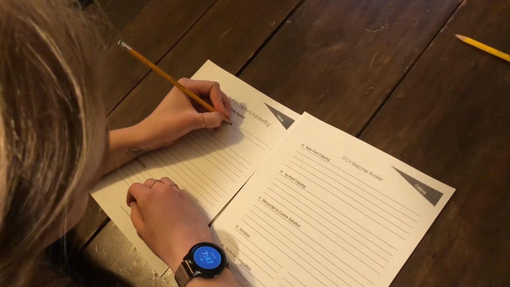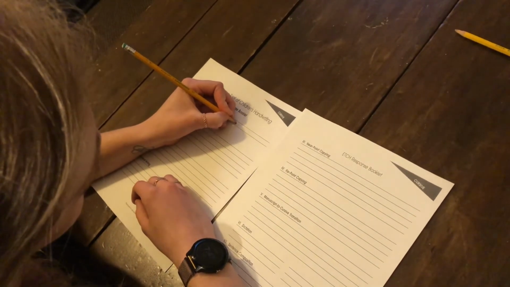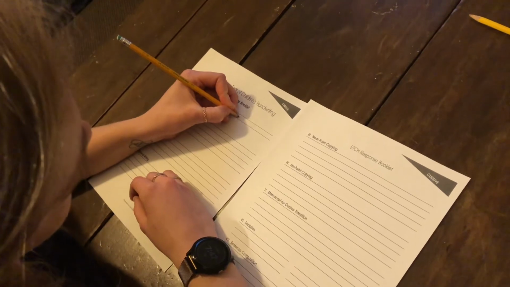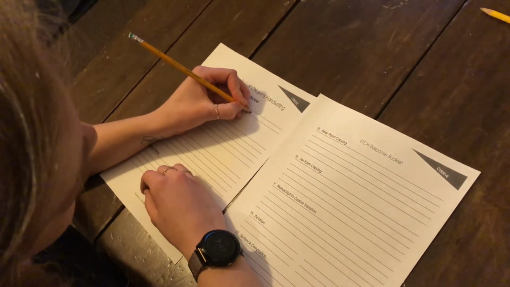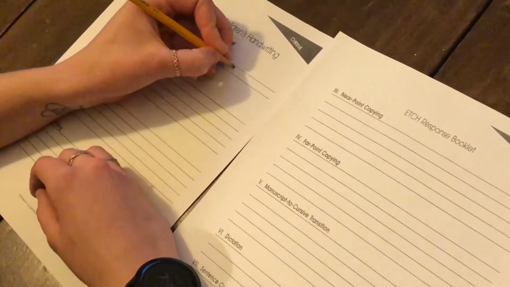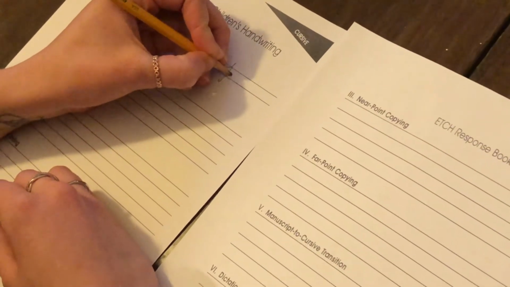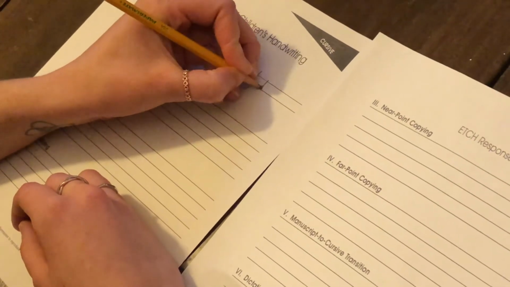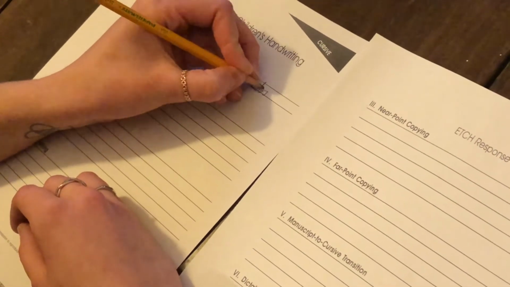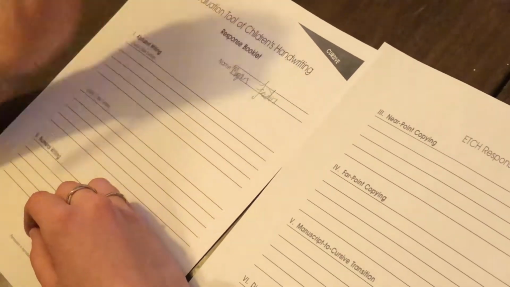If a child has difficulty with correct sizing, spacing, or writing their name within the guidelines, demonstrate how to write their name within the 2 lines, explaining how to place each letter on the baseline and use the top line as a guide. Great.